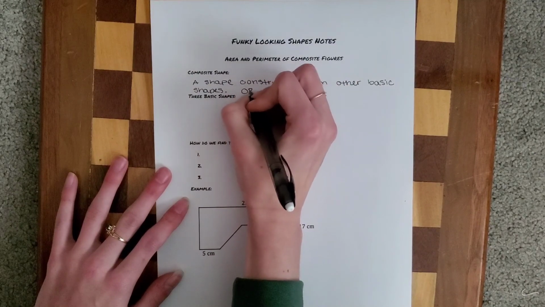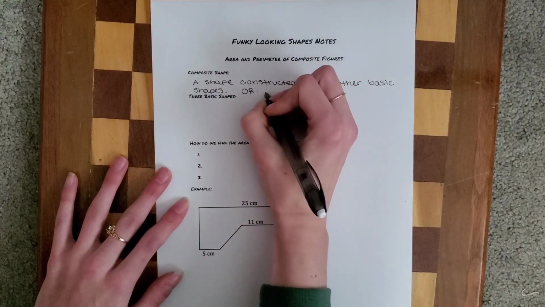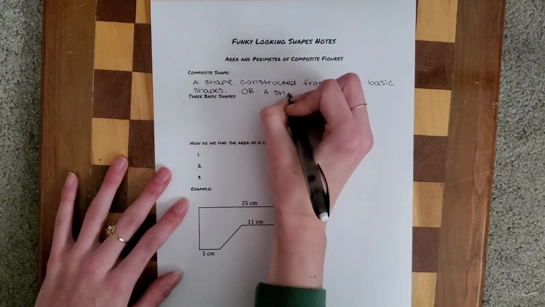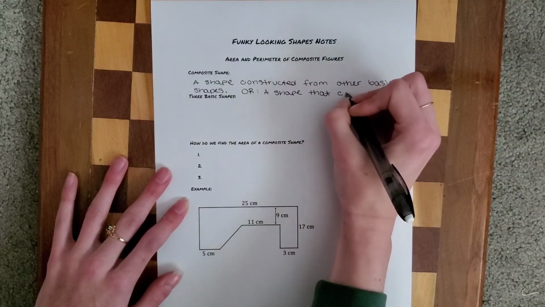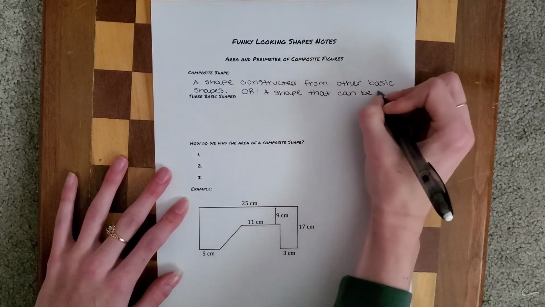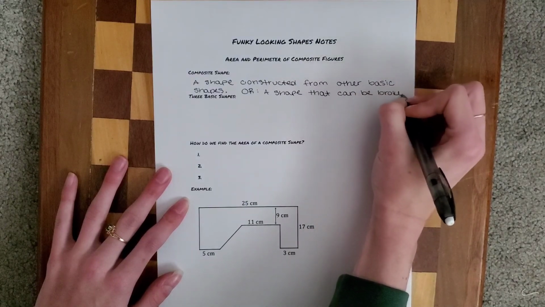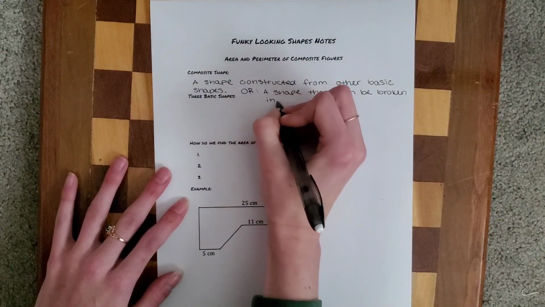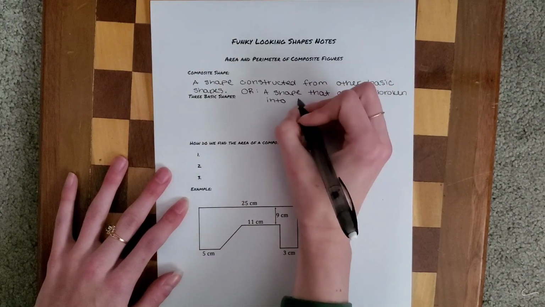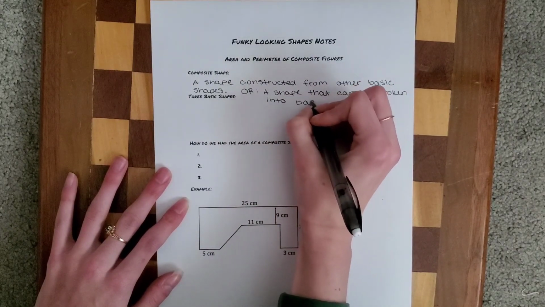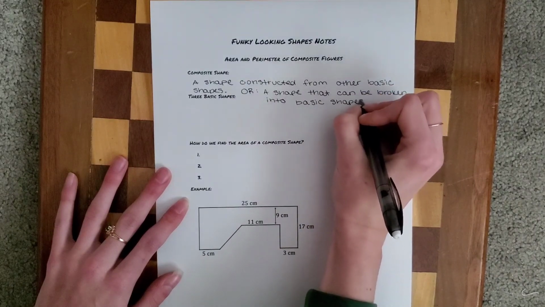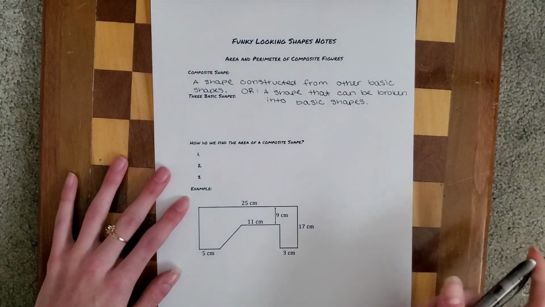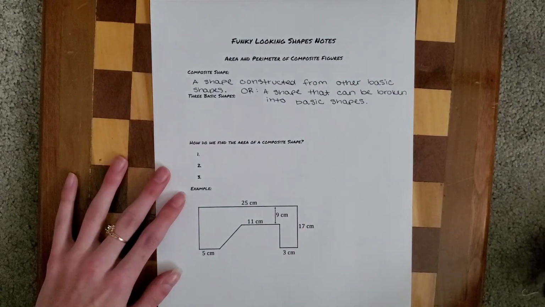Or we could say a shape that can be broken into basic shapes. Probably could have put more room there in that space, but oops.